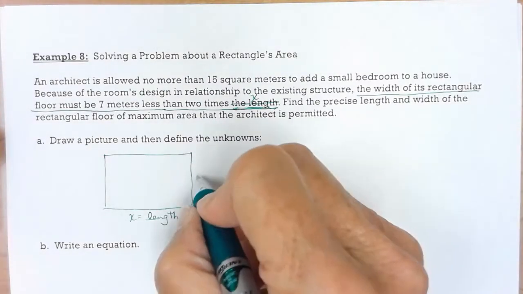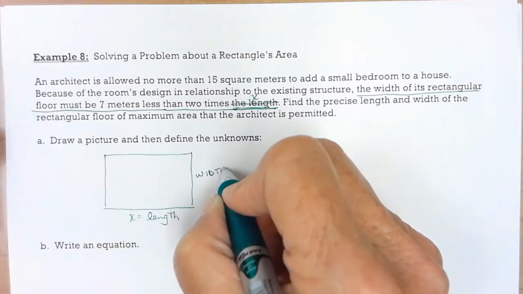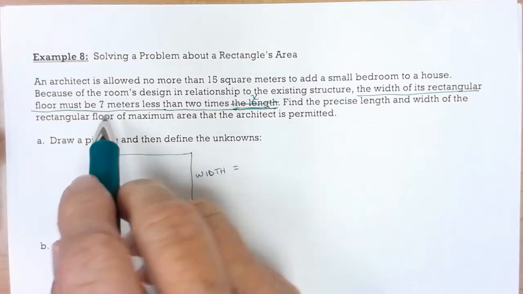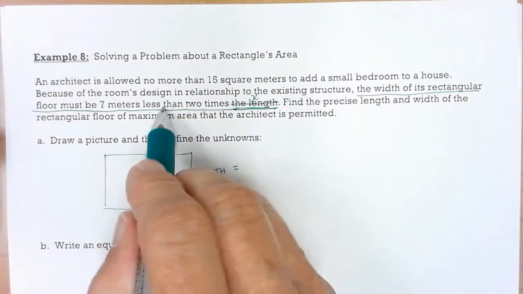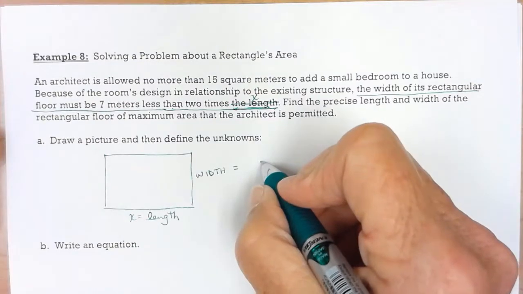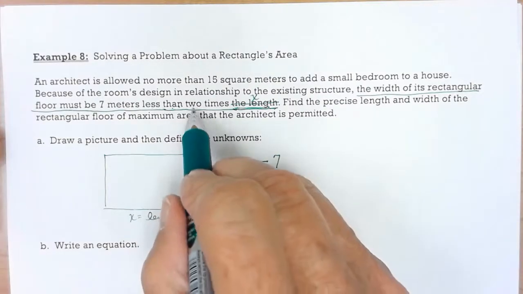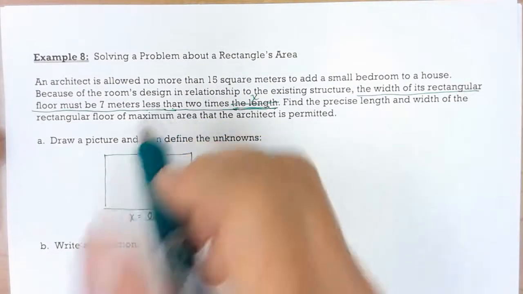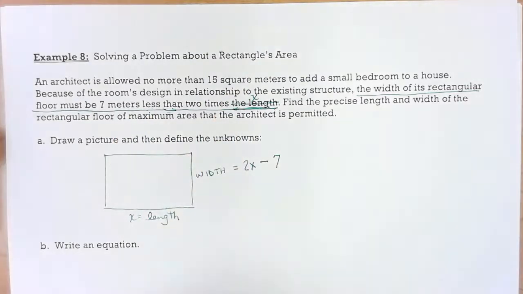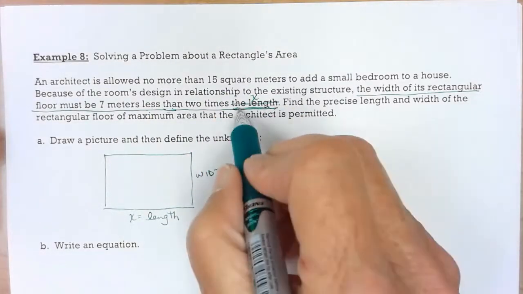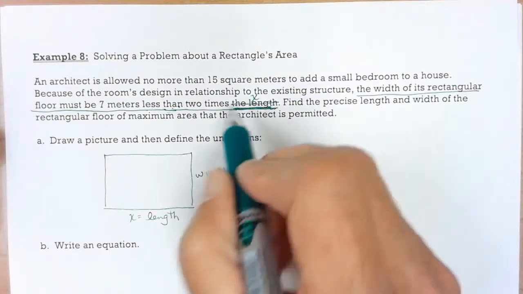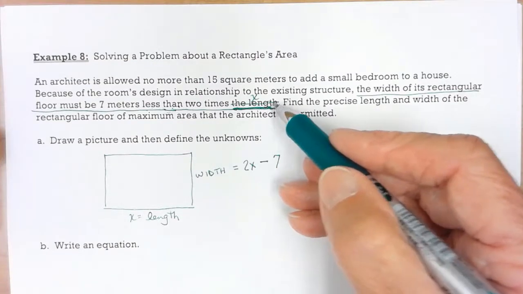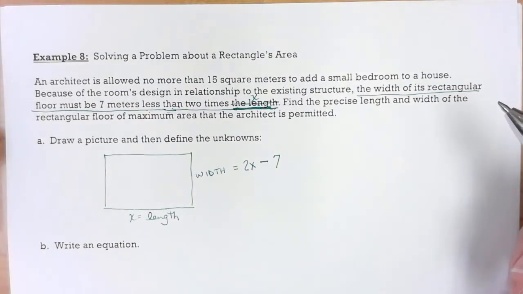Now they tell me about the width, so here's my width of its rectangular floor must be, so equals 7 meters less than. A than is a reversal in order, so I've got 2 times X minus 7. So a less than, more than, it's a reversal in order in how you write it down. But the key to this is going to the very end of what they're describing to you in terms of something else. So that something else, let it be X.